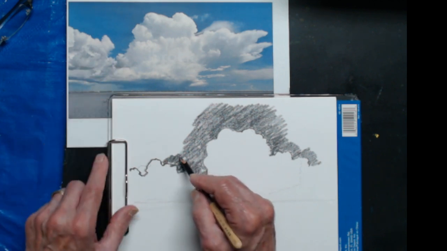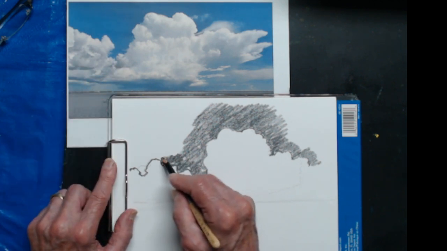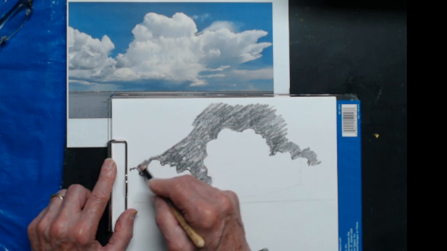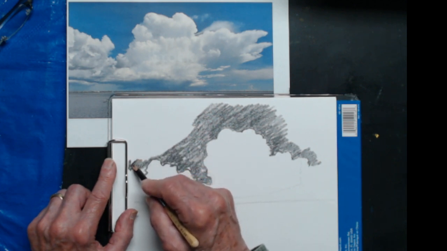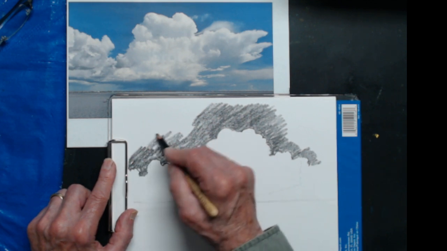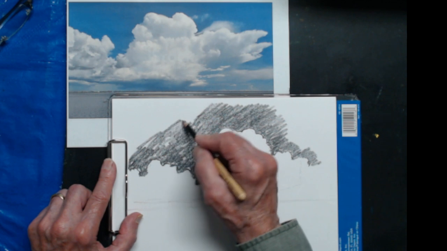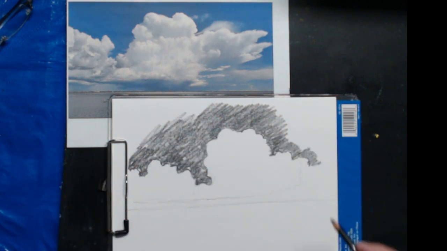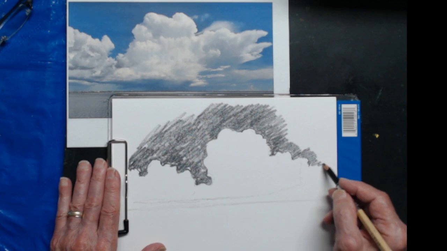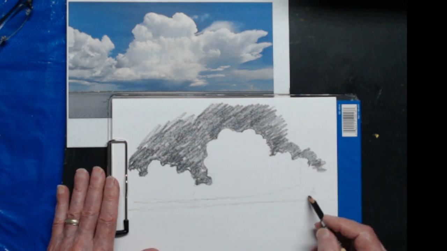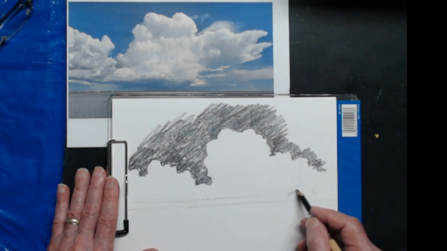So I'm using parts of it, but I'm not going to draw it just like the photograph. I'm not copying the photograph. The photograph is a reference, and it gives me inspiration. It gives me an idea of what shapes I need to put in, but I'm not tied down to the photograph. I can come up with whatever I want. Over here, I can kind of let this fall over to the edge. And underneath, I'm going to have sky behind.